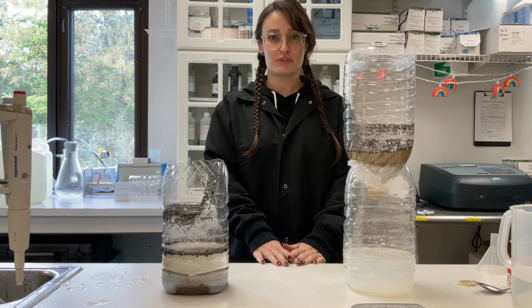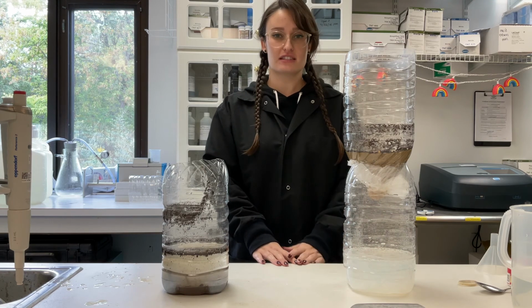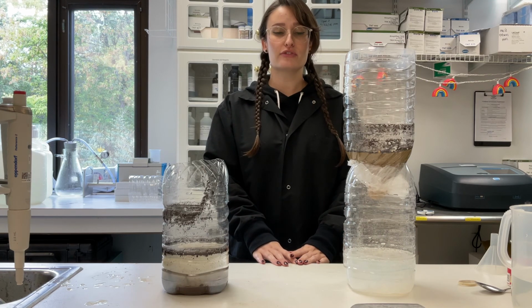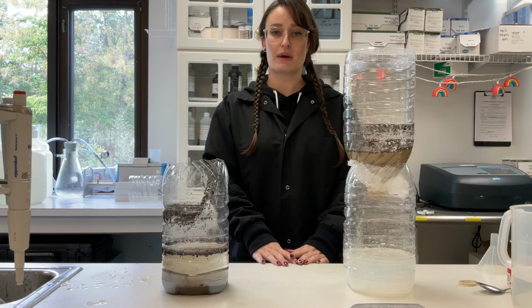The final step of the treatment plant is to add disinfectants to the water. This would purify the water and kill any organisms that might be harmful to people. Because the disinfectants must be handled carefully, the last step will not be demonstrated in this activity. So while this water may look clean, it is not safe to drink.